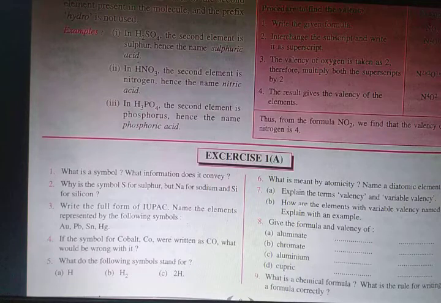The next: what is a chemical formula? It is a clear definition given in your book, so I will not discuss that right now. The next is what is the rule of writing the formula? That is also clearly given: the cations, the basic radicals, should come first, followed by the acid radicals. The valencies are written at the bottom by the crisscross method. All these rules are clearly given in the book, so I don't think there is any point in discussing this further.